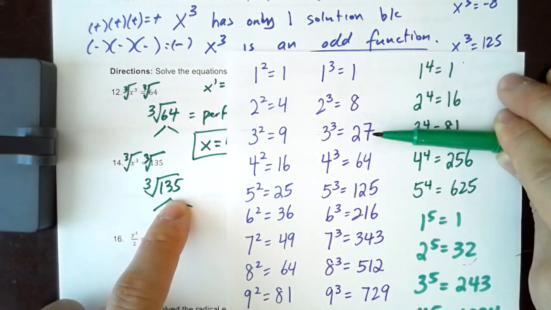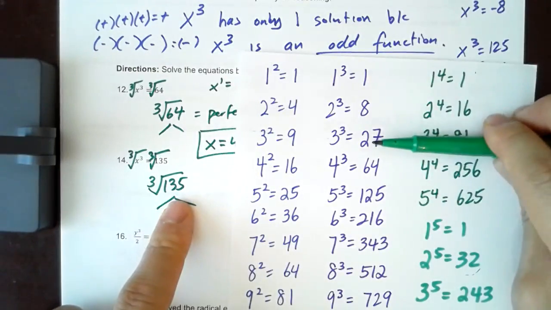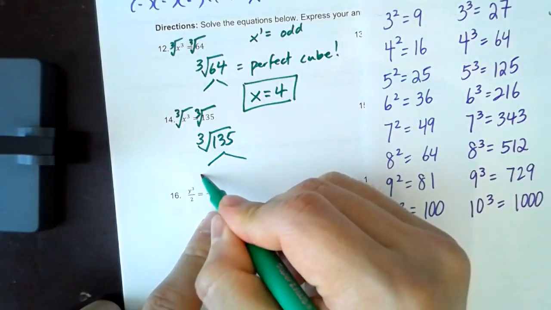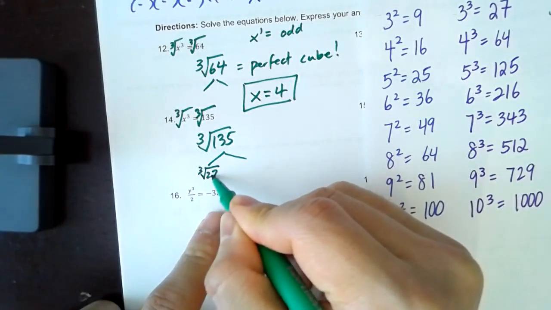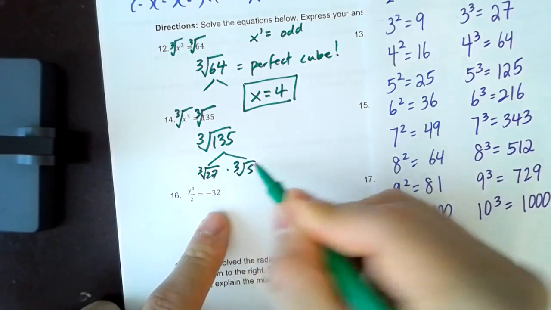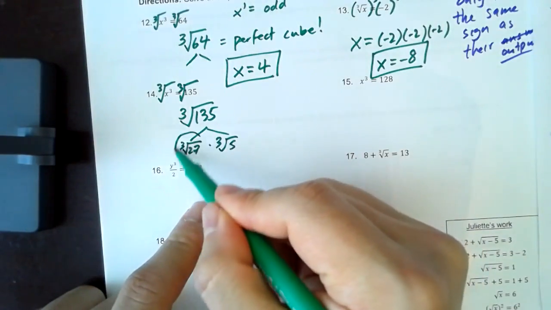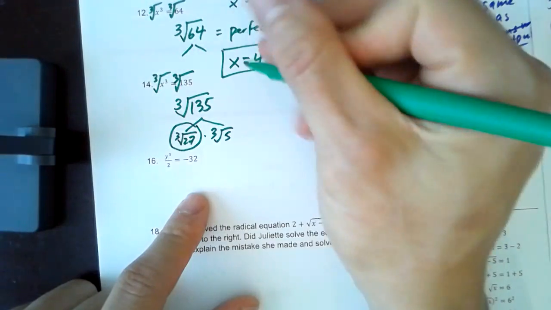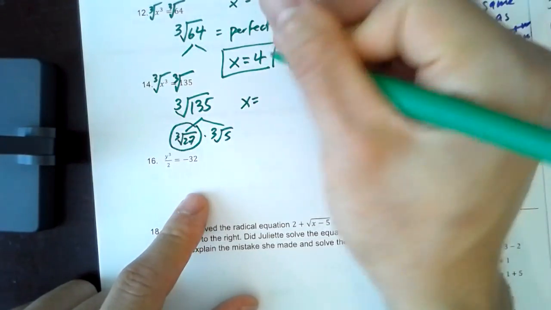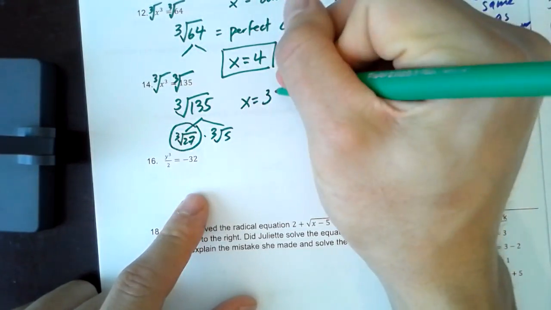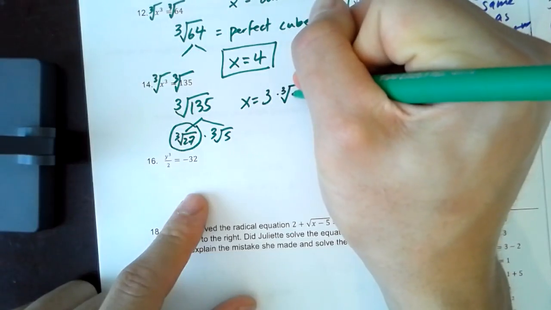So then what about 27? Wow, that actually works, right? 27 times 5 is 135. So we know that it's the cube root of 27 times the cube root of 5, and this becomes a positive 3. We don't have to worry about plus or minus here. So this is 3 times cube root of 5.